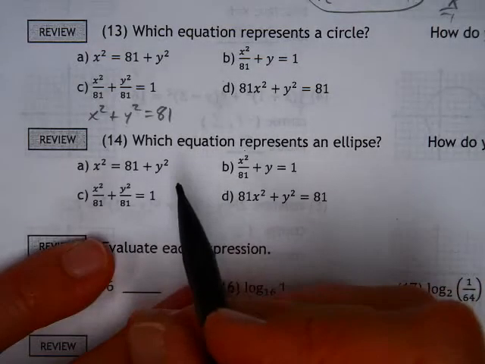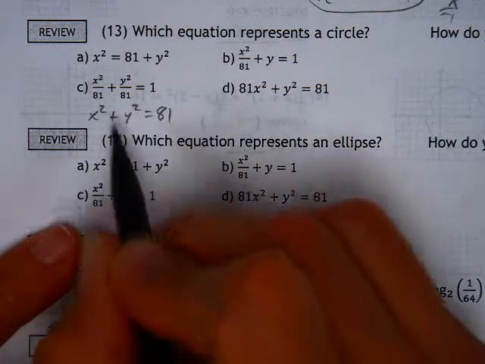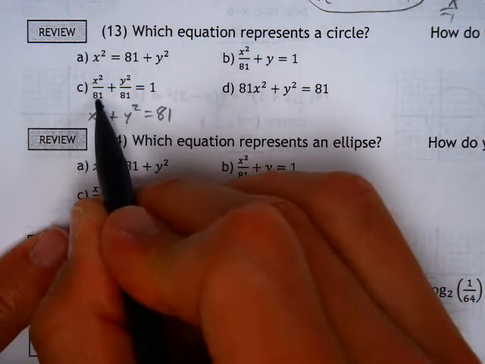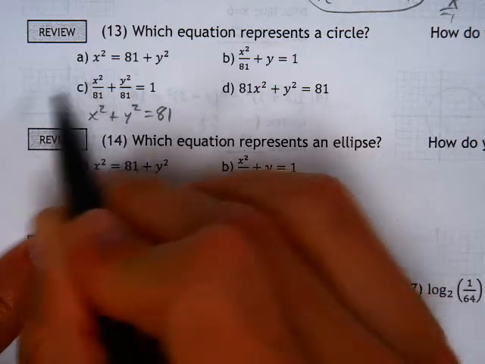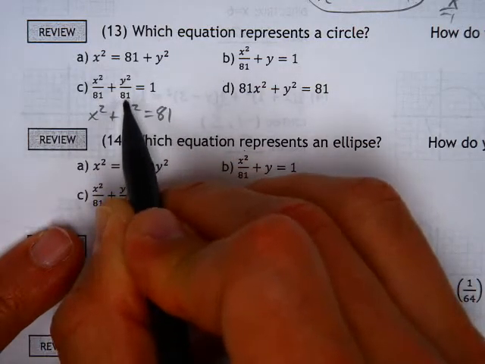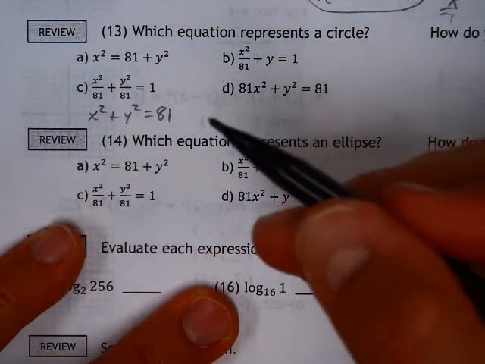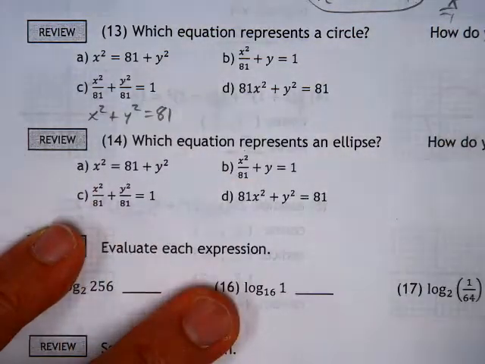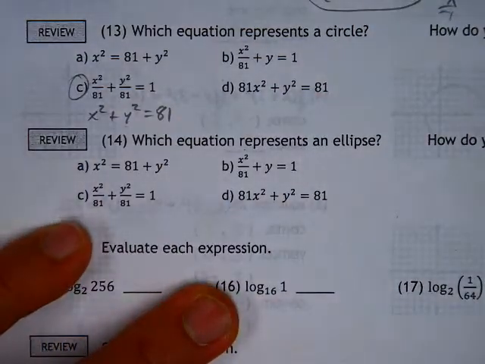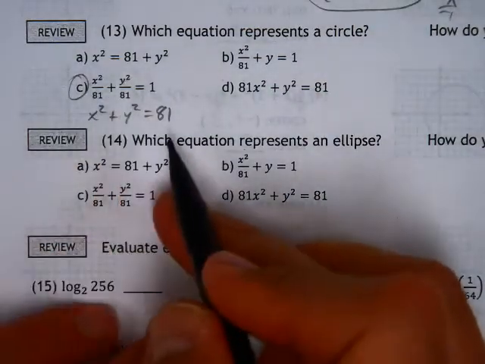Now, if you think about that, if you treated it like an ellipse, you would have said, okay, well, I'm going to go back and forth on the x-axis 9 to the left and to the right. Here on the y-axis, I would go up and down 9. So you'd end up drawing it like an ellipse, but it would actually show up as a circle because you went the same direction and all. So the answer is C, and I know that because the denominator was the same for both.